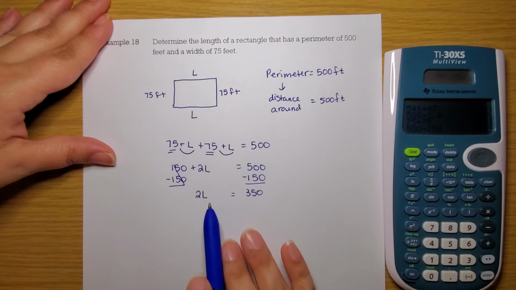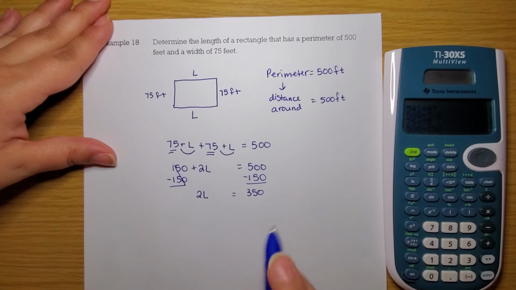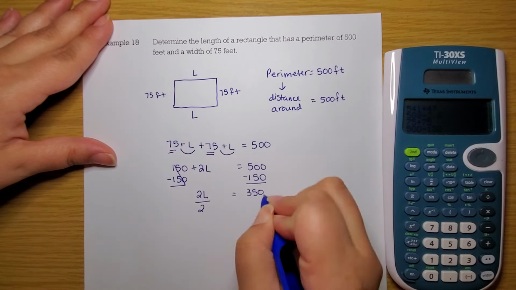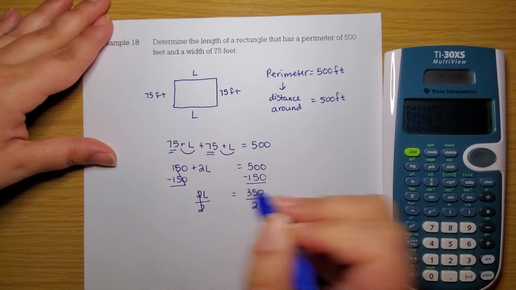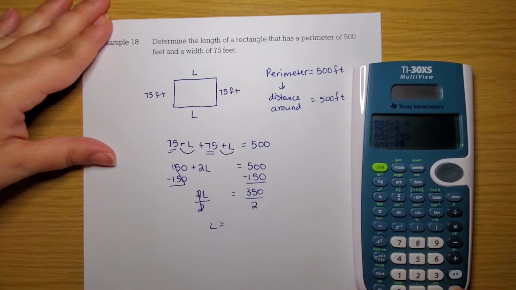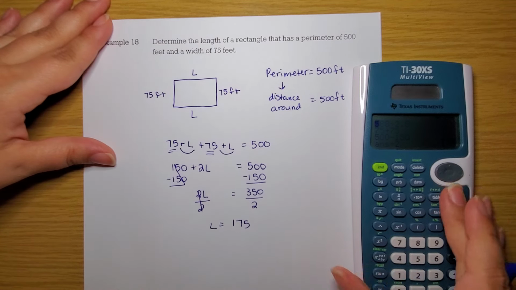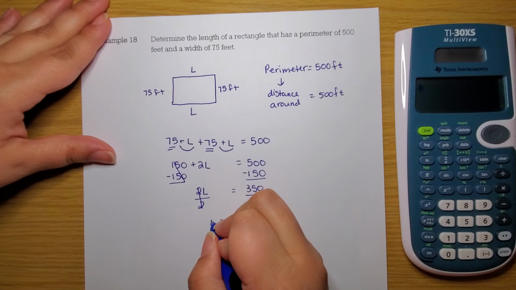And then let's see, we have 2L is 350. So 2 times L gets me 350. So to undo times, I'm going to divide. And I get 175 feet.